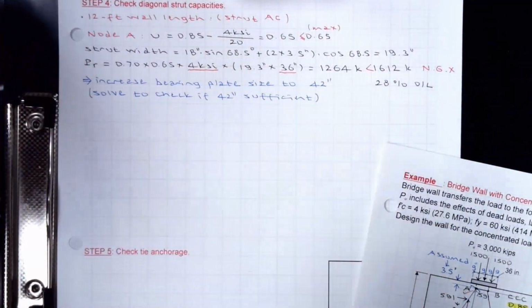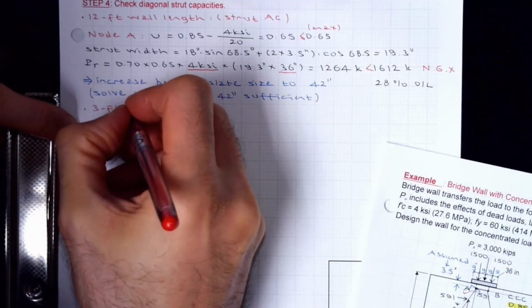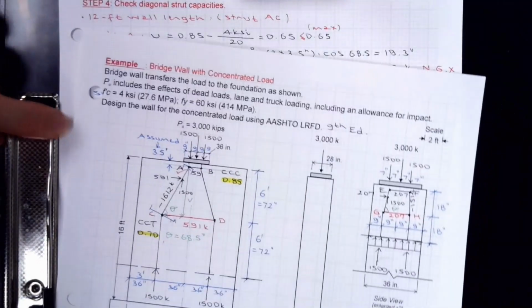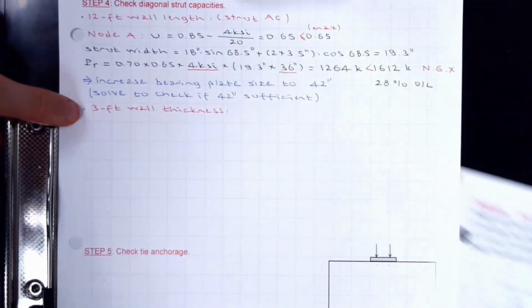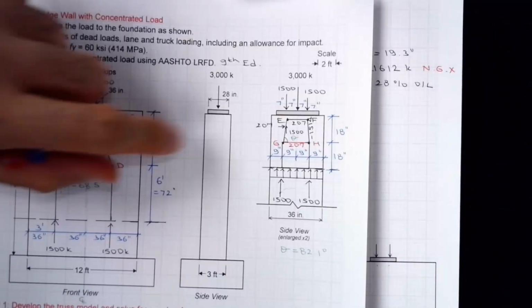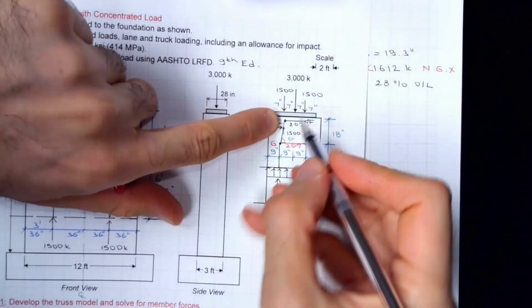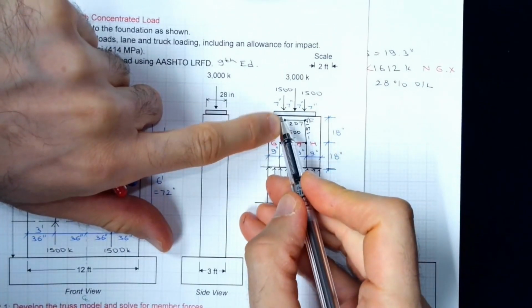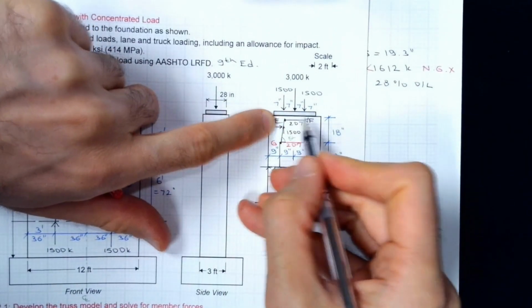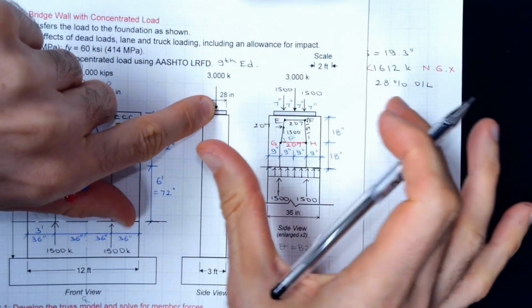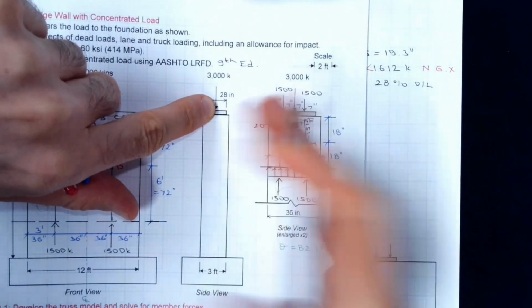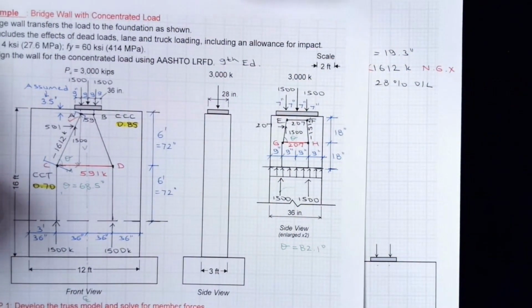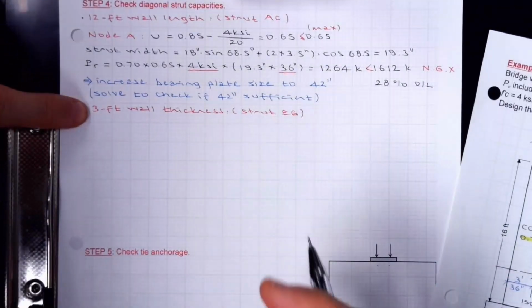So let's see the true thickness, 3 feet wall thickness, whether this would pass or not, which is strut EG. Again, the critical node would be at node A because I only have 14 inches of bearing plate to use. Remember, I didn't change the other dimension of the bearing plates. Same 28 inches. There is really not a lot of distance to increase it. Let's see whether this would pass. If it doesn't, we have to think about what to do for this check.